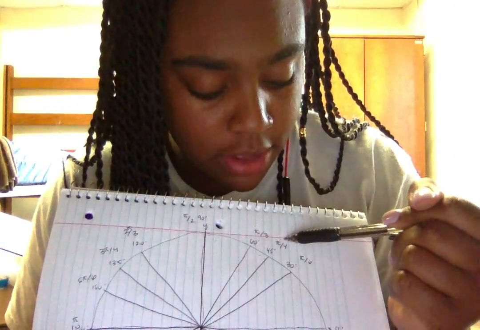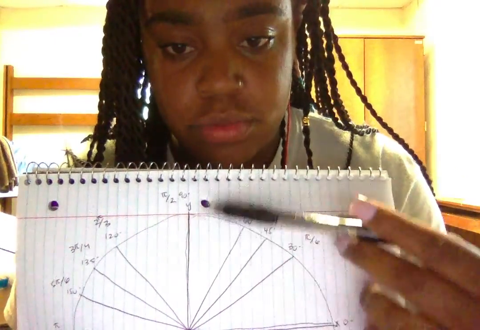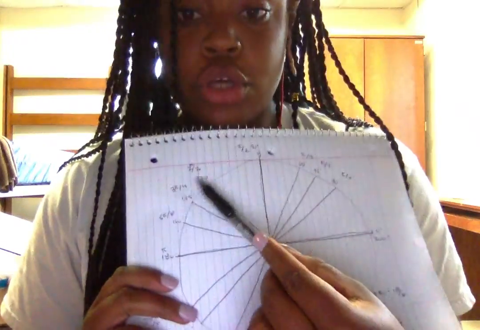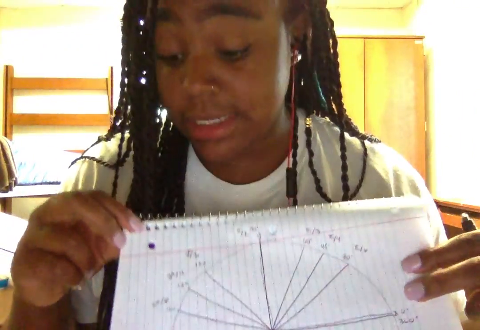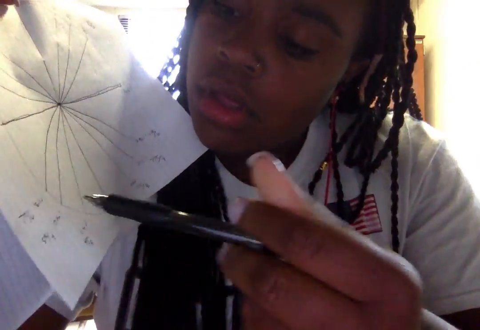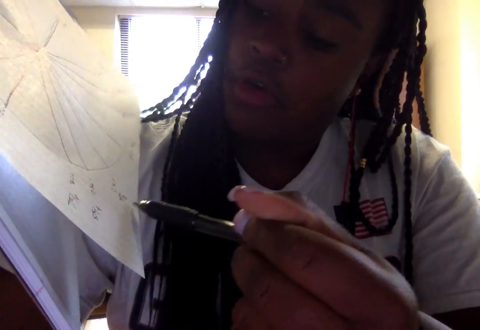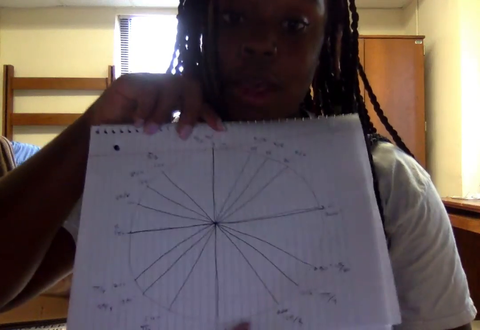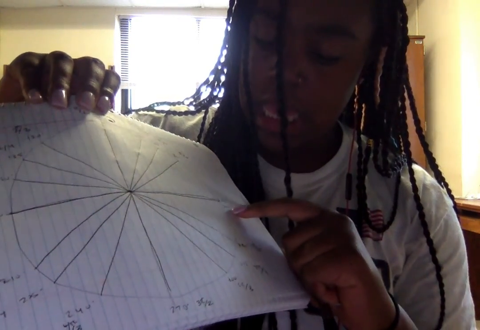Then you have pi over 4, pi over 3, pi over 2, and then 2 pi over 3, 3 pi over 4, 5 pi over 6, pi, which is the halfway point, and then 7 pi over 6, 5 pi over 4, 4 pi over 3, 3 pi over 2, 5 pi over 3, 7 pi over 4, and 2 pi. I didn't write that one down. There you go.